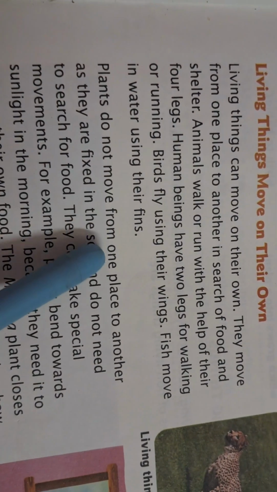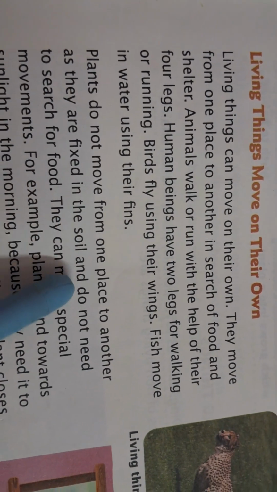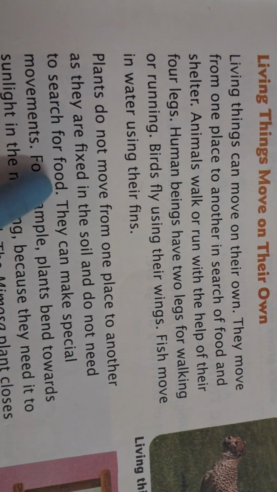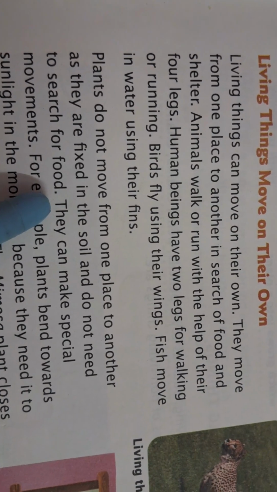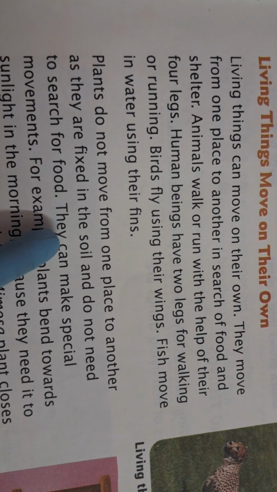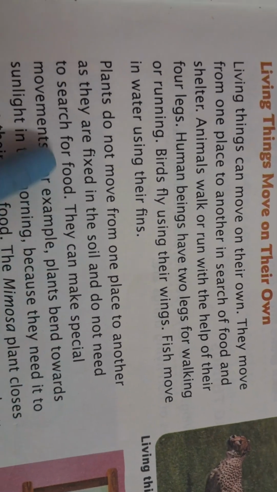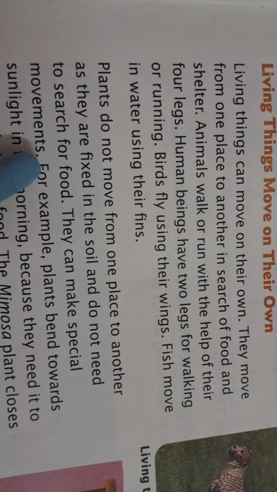Plants do not move from one place to another as they are fixed in the soil, and they do not need to search for food because they are preparing it themselves, isn't it? That's why they will not move from one place to another. They hold the soil. They can make special movements.